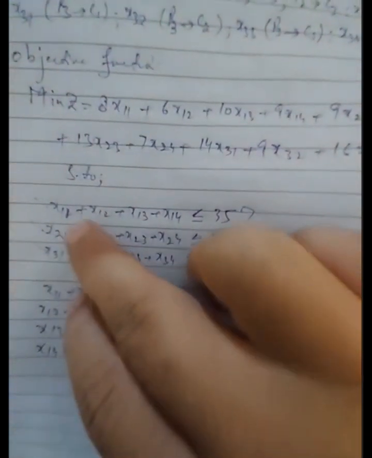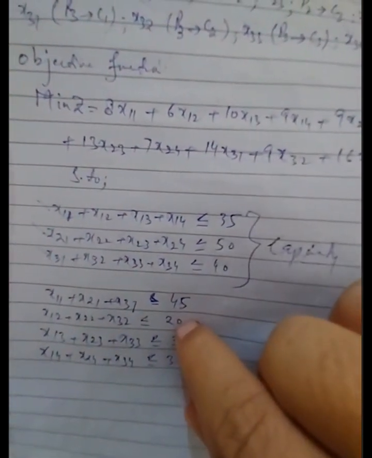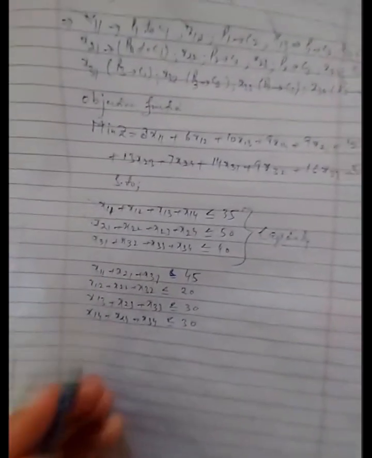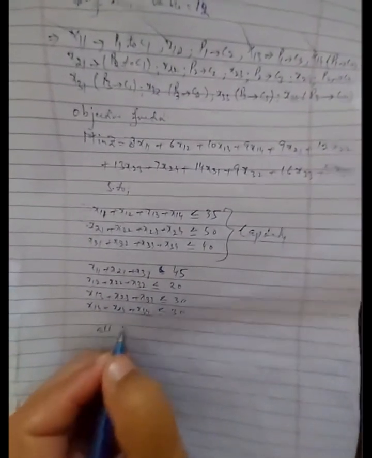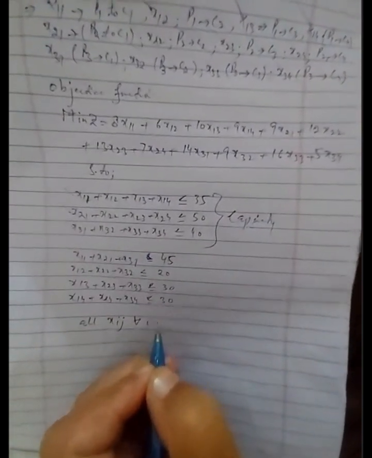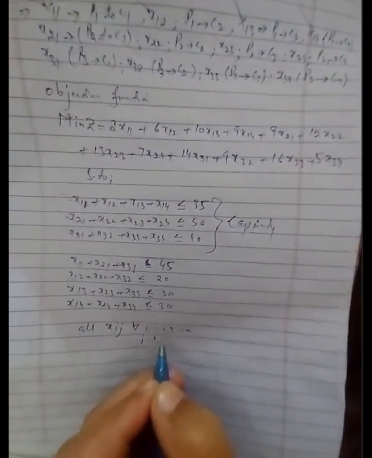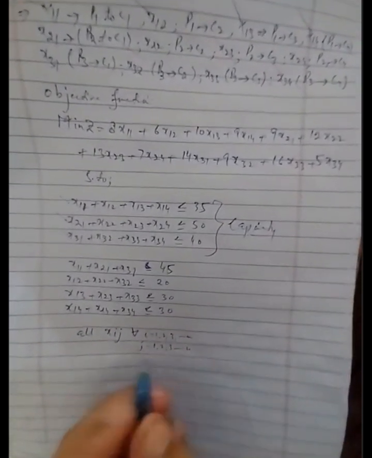Okay. So these are the capacity constraints and these are the demand constraints. And we have all xij, for all i equal to 1, 2, 3 up to m, and j equal to 1, 2, 3 up to n.